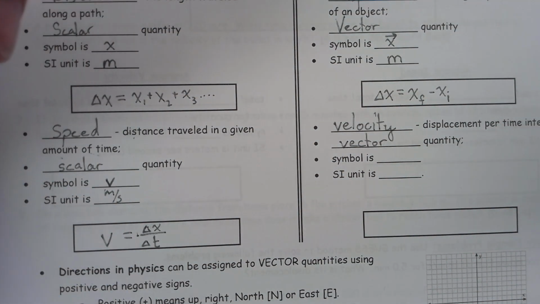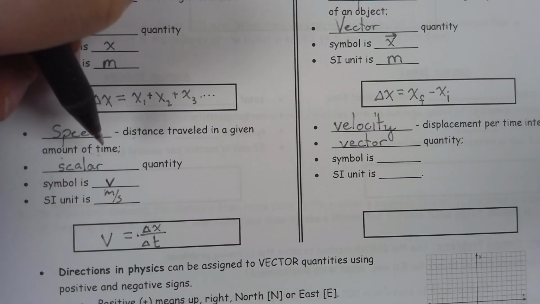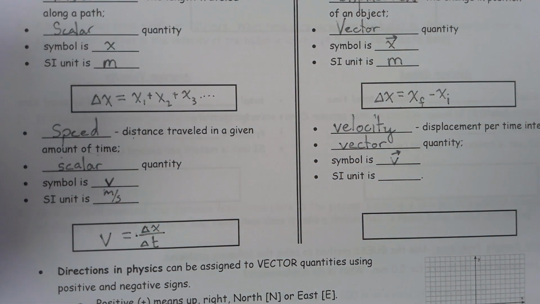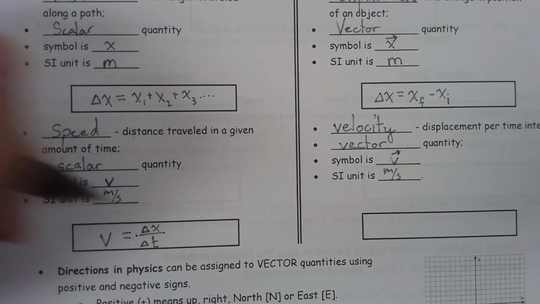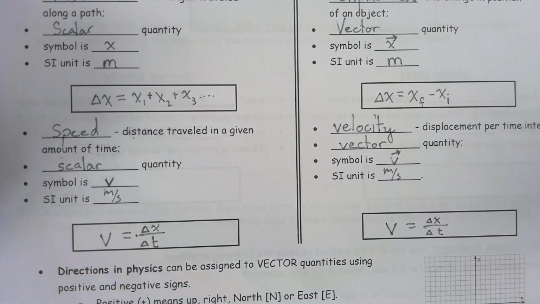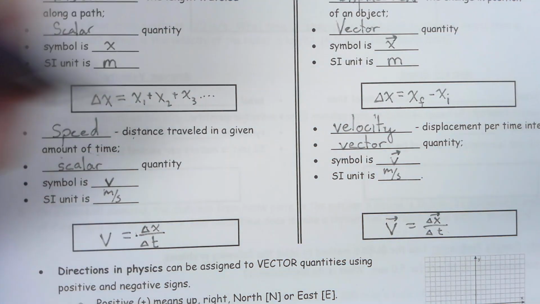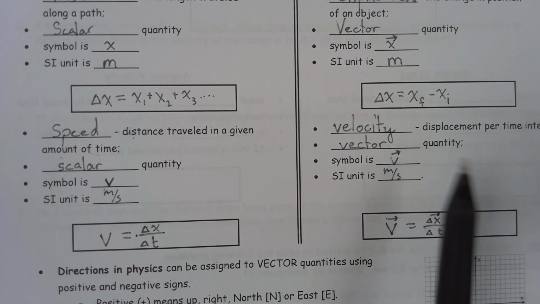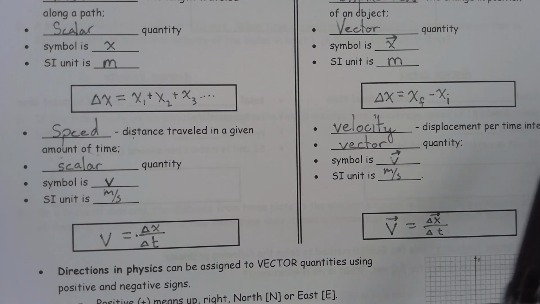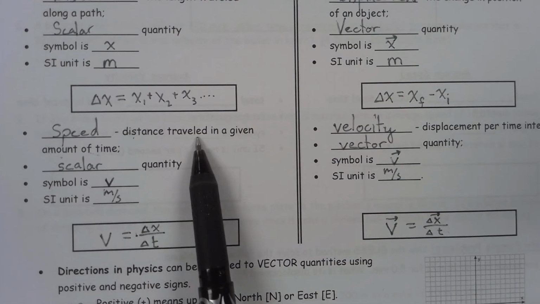The symbol should be super clear. V with an arrow. And the SI unit still is meters per second. So we're going to have V equals X over T. What's missing? Arrows. Same equation. Similar word definition. Displacement per time, instead of distance per time.